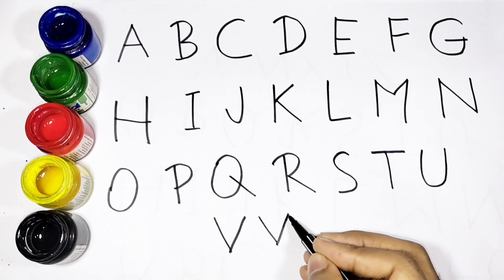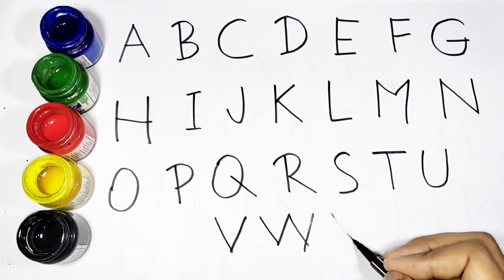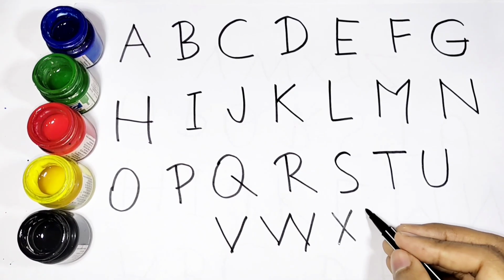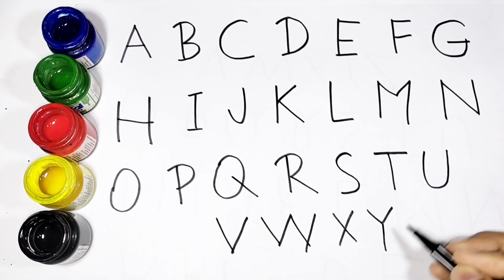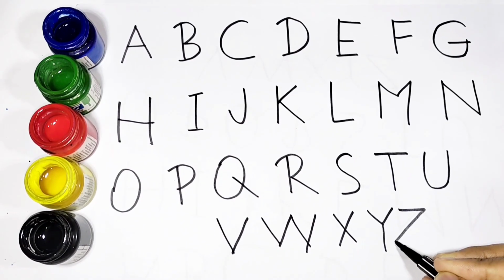And the next one is W. X. Now we draw the alphabet of Y. And the last one is Z.